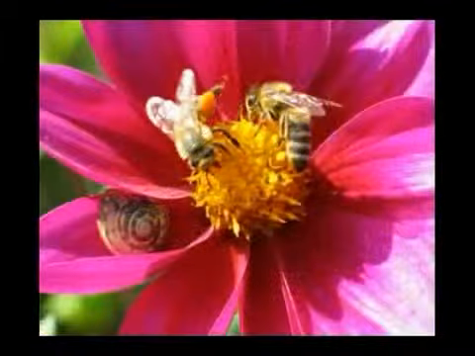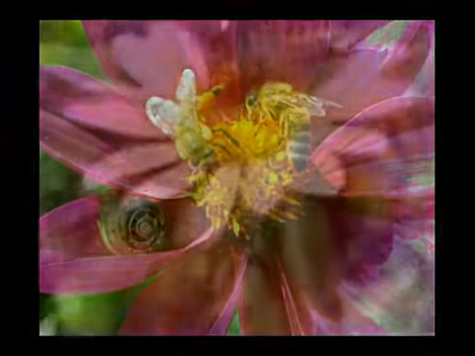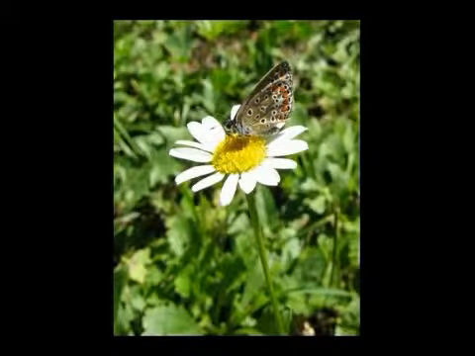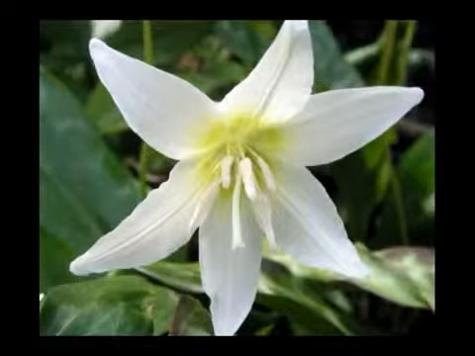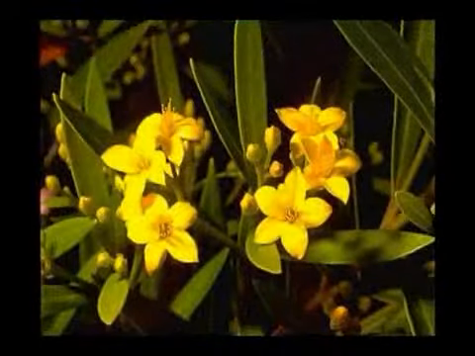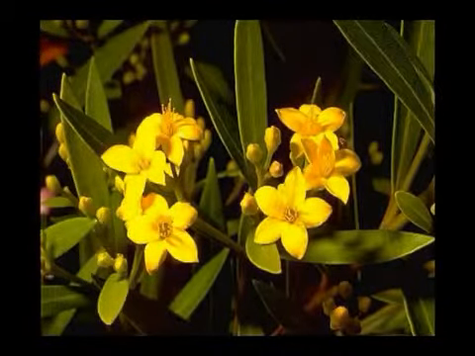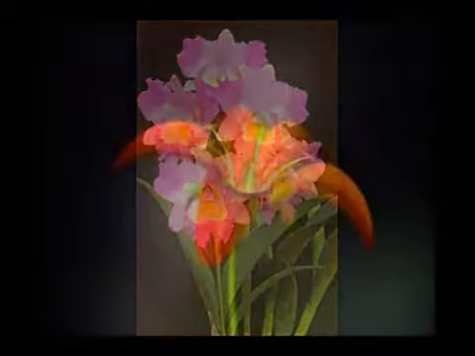In addition to colors, the sizes and shapes of petals may also vary in flowers. For example, some flowers have large petals, while other flowers have thin, tube-like petals. The flowers displayed on the screen show some examples of the different types of petals.